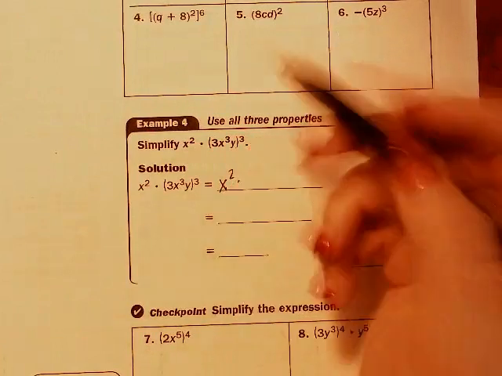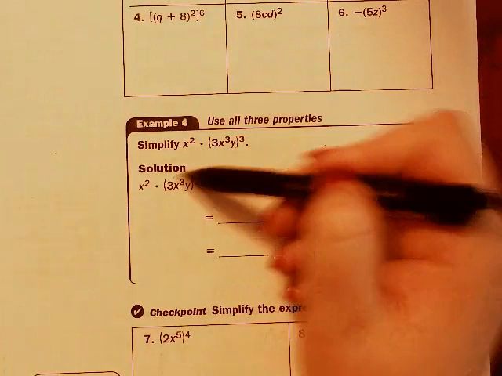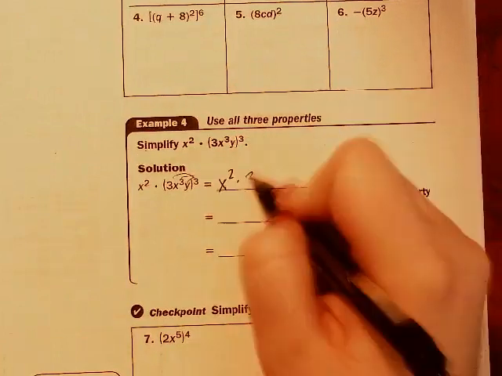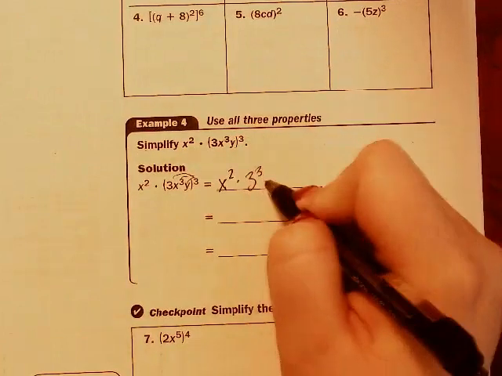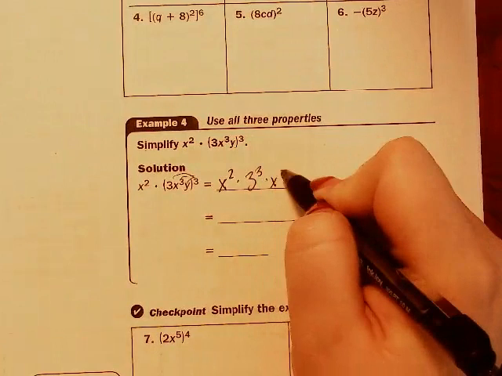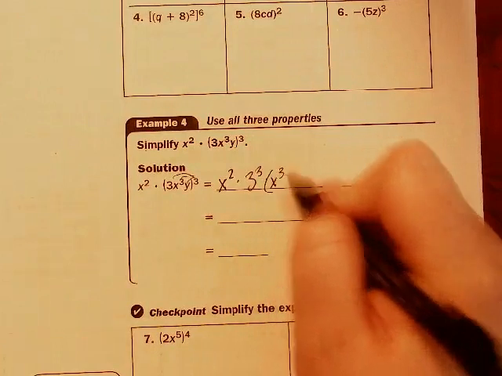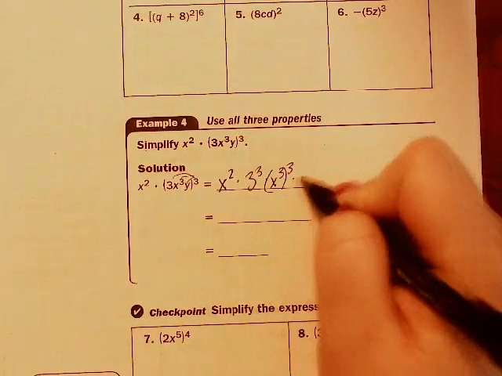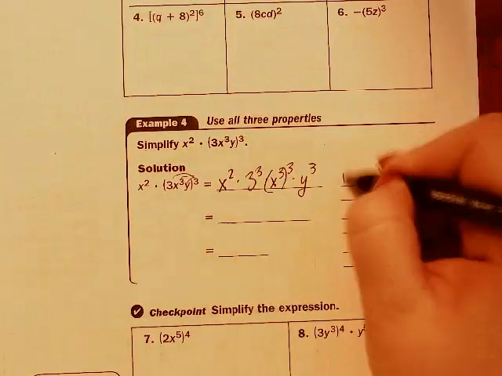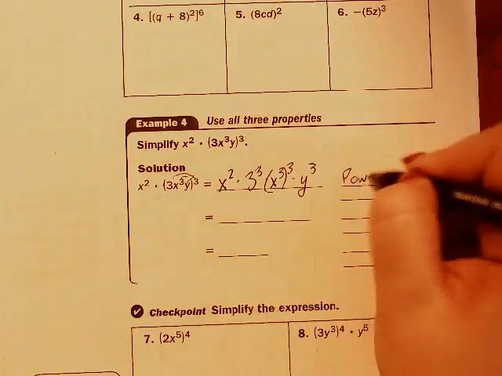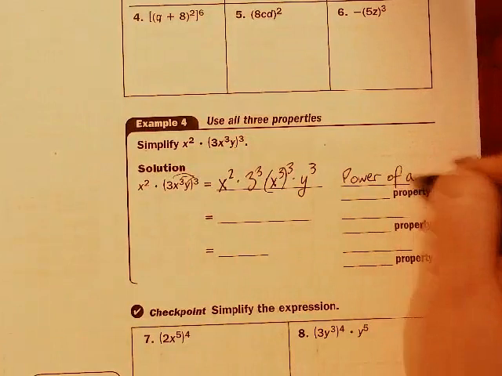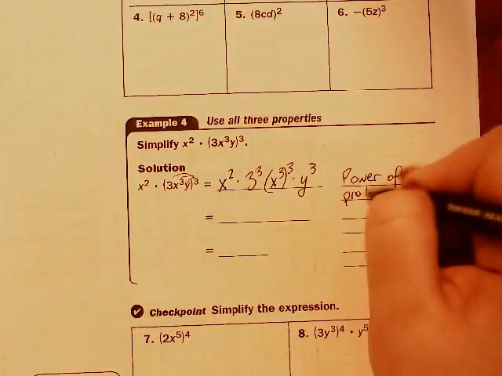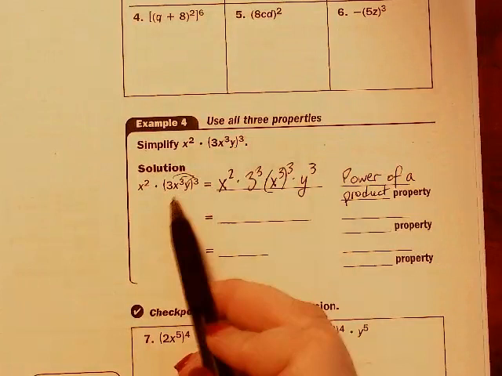So 3 cubed times x cubed cubed times y cubed, and that is a power of a product property. So we had things we were multiplying together, and we're raising that to a power.